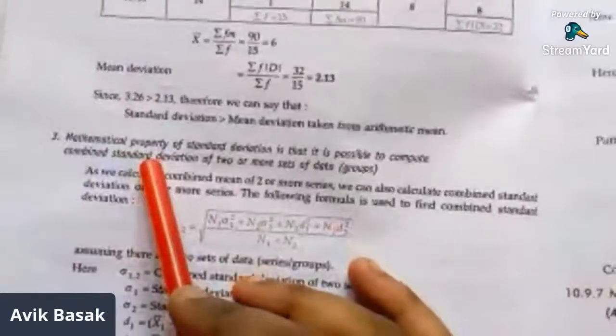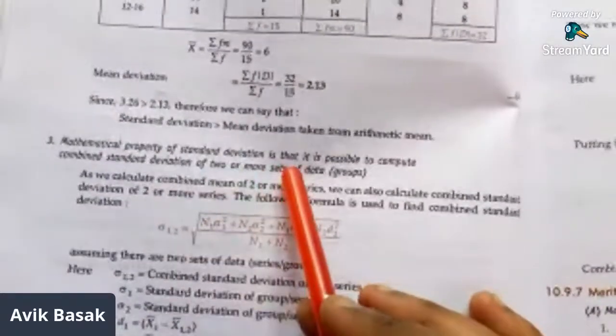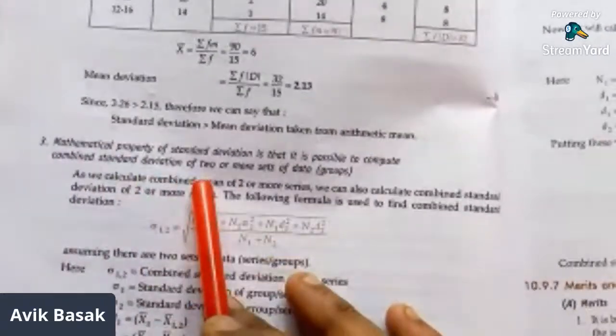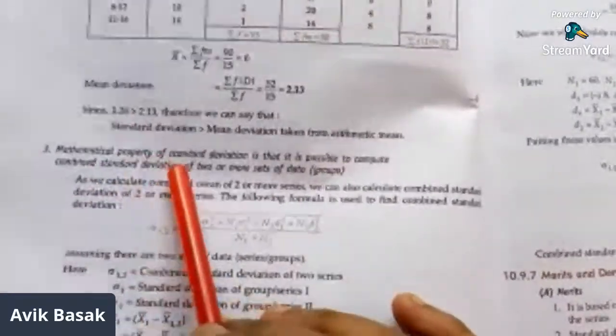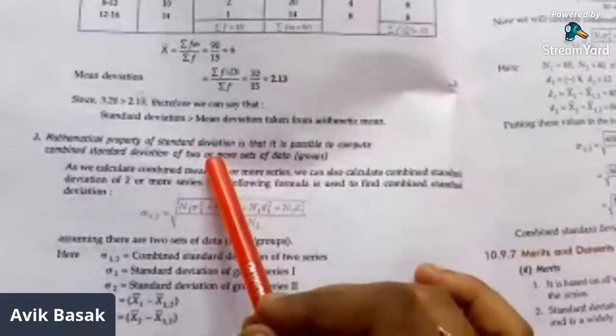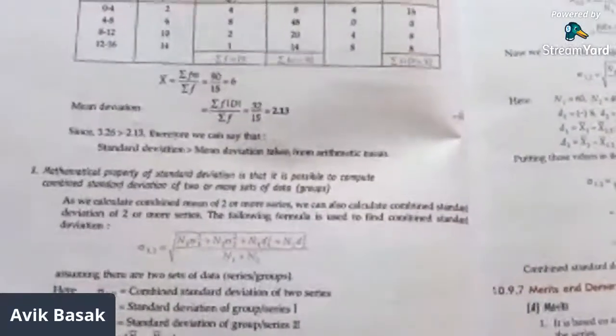Coming to the next property, a mathematical property of standard deviation is that it is possible to compute the combined standard deviation of 2 or more sets of data. If 2, 3, 4 or more sets are given to you, how will you do it?